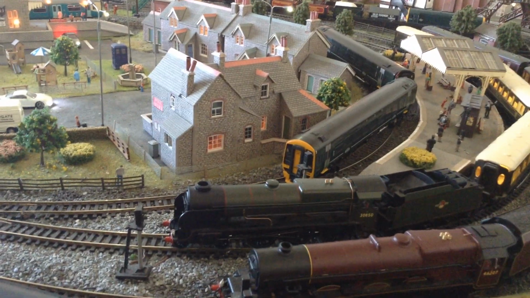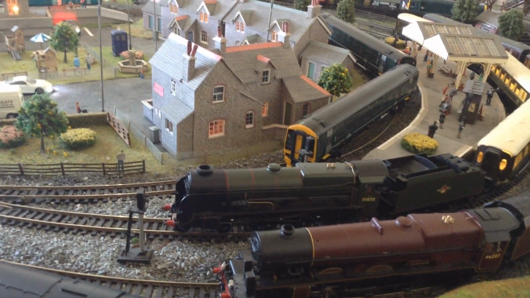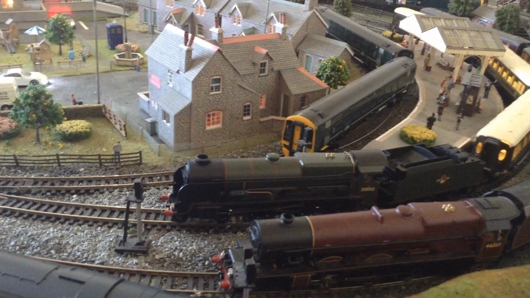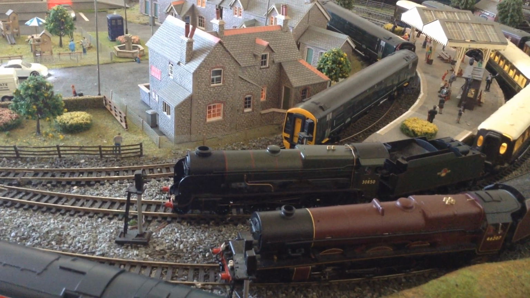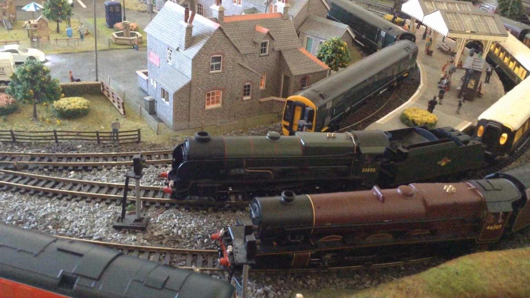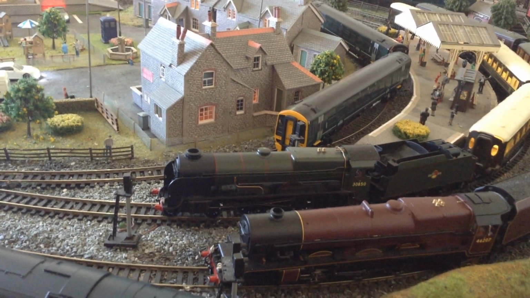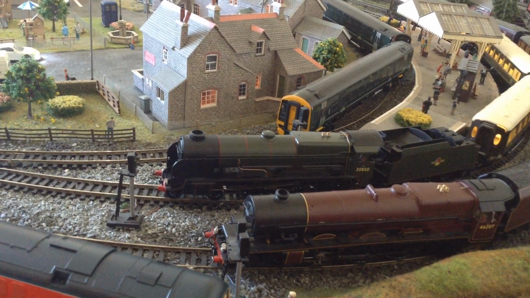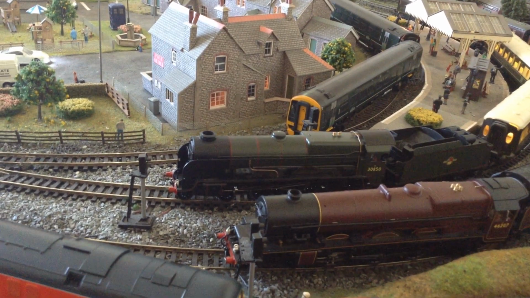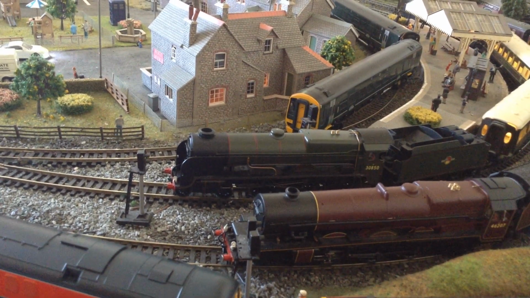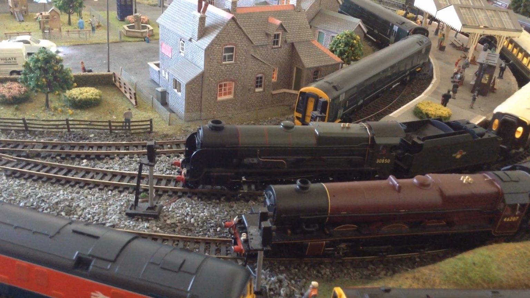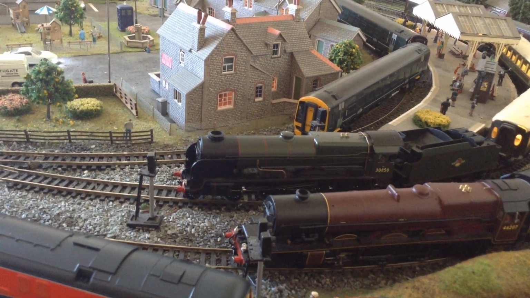On platform 2 will be the 11:45 Pullman service to Brighton, calling at Gatwick Airport, Haywards Heath and Brighton only. This train is formed of 3 coaches. First class accommodation is located at the front of the train. A buffet service is available on this train. Please mind the gap when boarding this train.